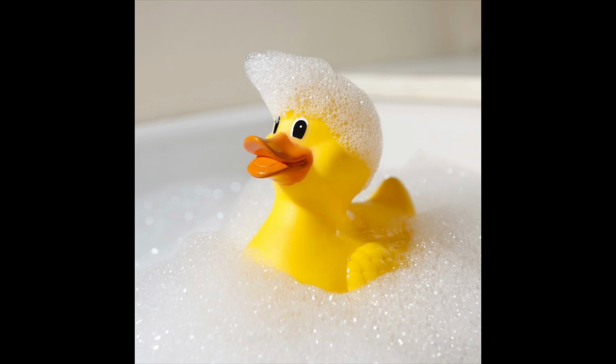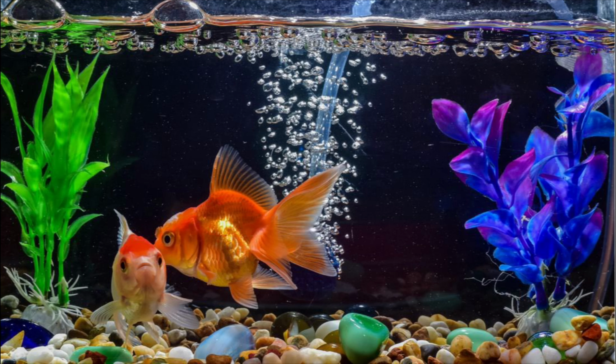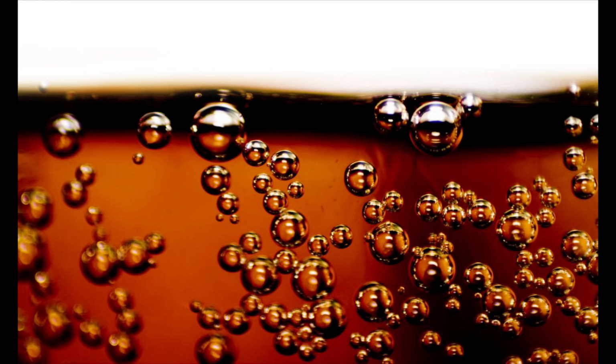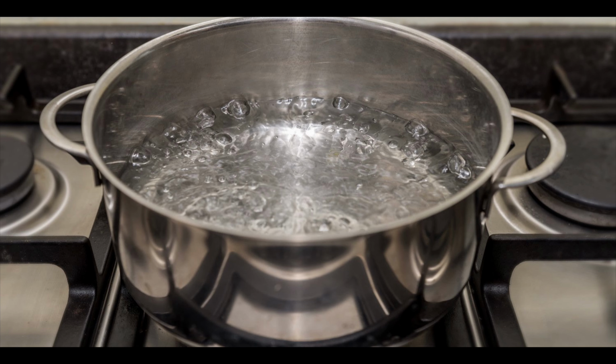Where are some places that you've seen bubbles? Maybe you've seen bubbles in your bathtub or in an aquarium where the fish are swimming. Or maybe in a bottle of pop, there's bubbles that are floating to the surface. Or have you ever seen water get so hot that it's boiling and the bubbles are boiling in the pot?